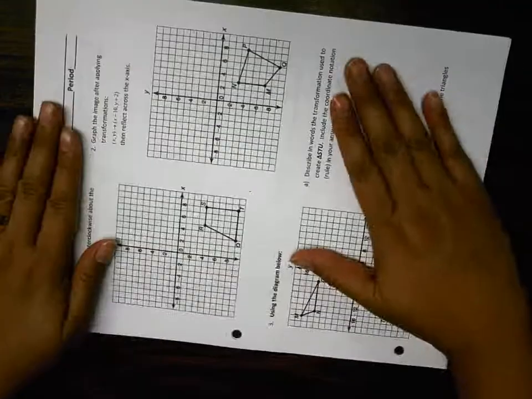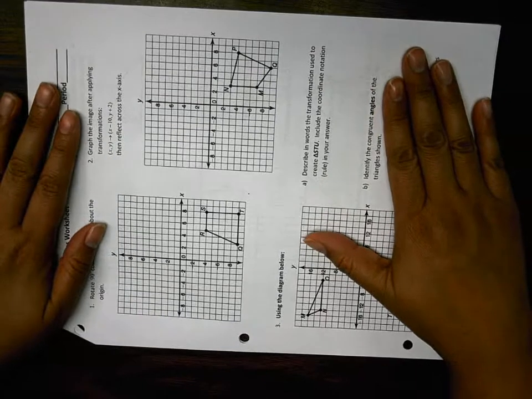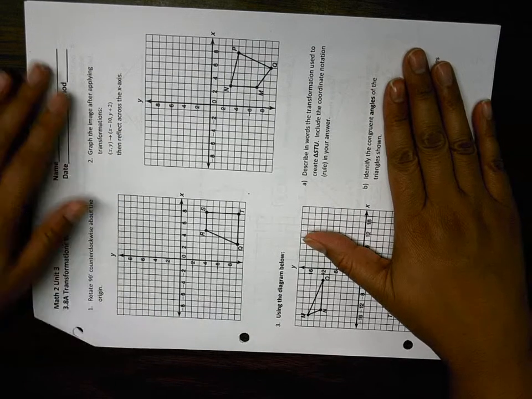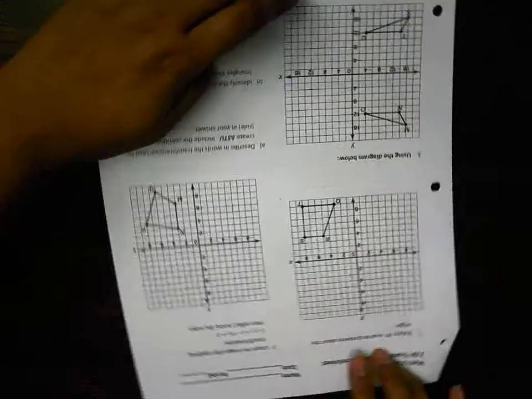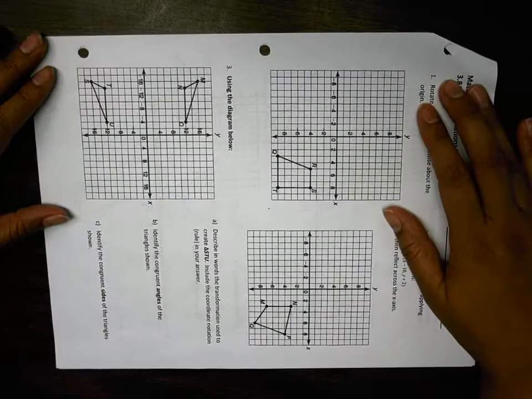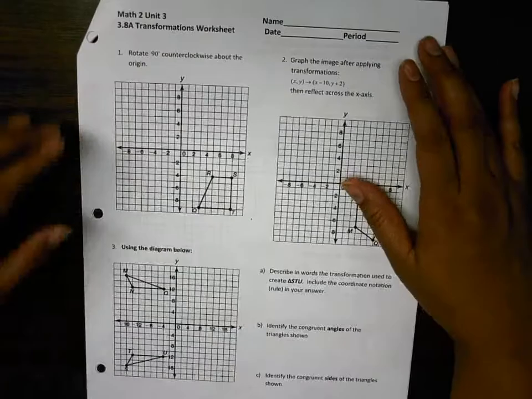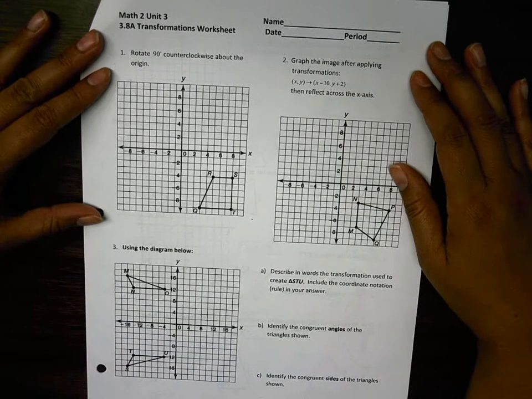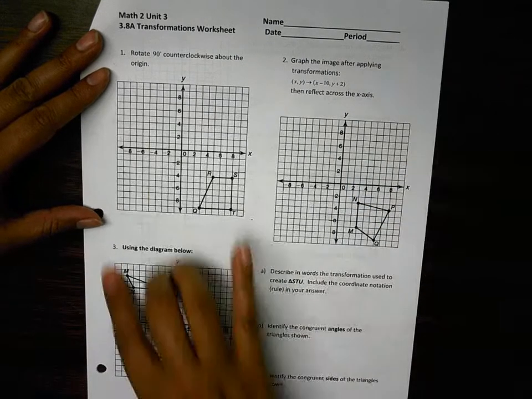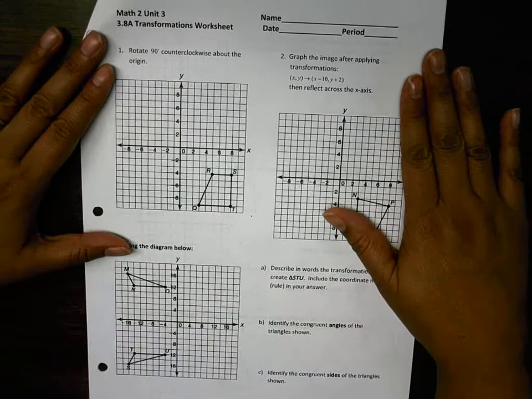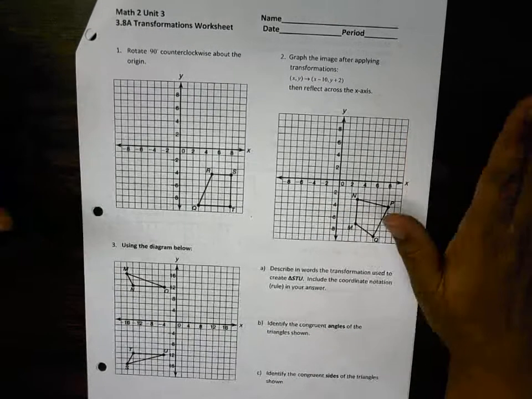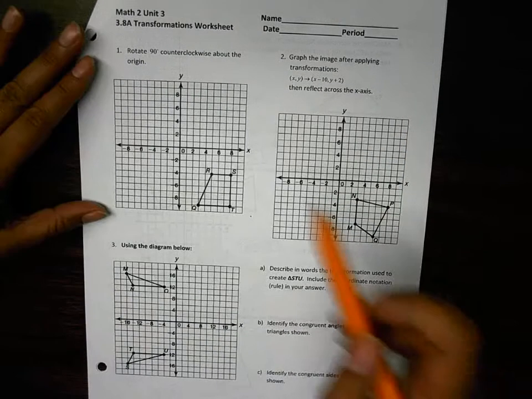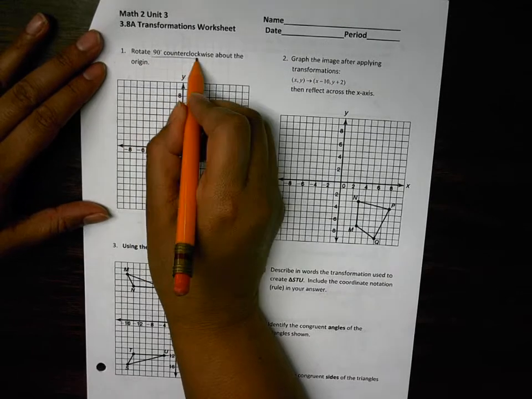Do you guys remember that from last year? Okay. One turn like this is 90 degrees. Do you guys agree? Two turns is what? 180. Three turns is 270. And the fourth turn is 360. Does it make sense if you go 360, you went all the way around back to where you started? Yeah. Complete circle. Yes? All right.